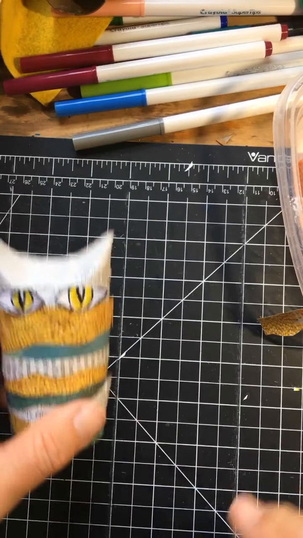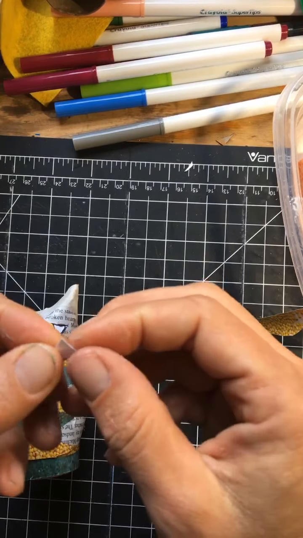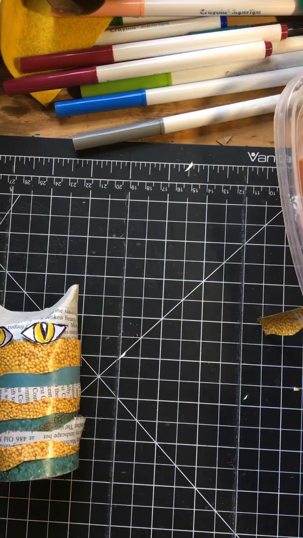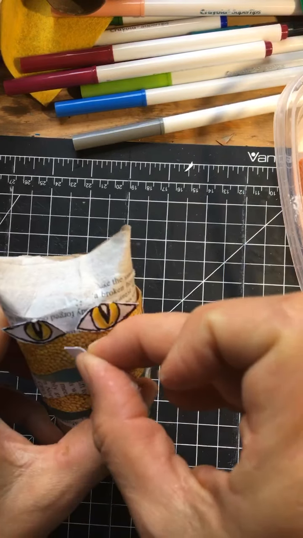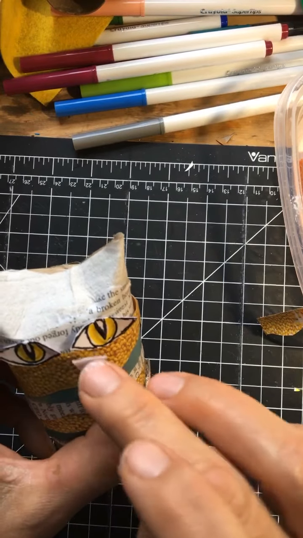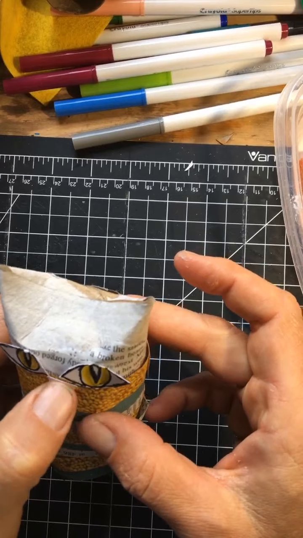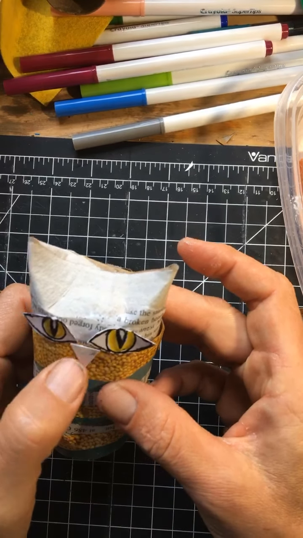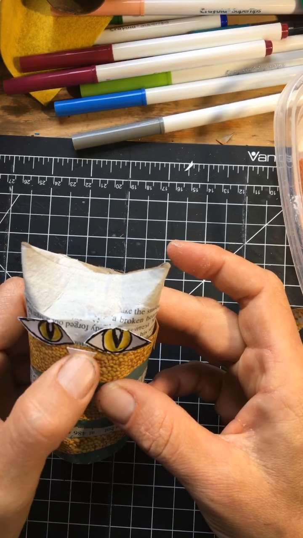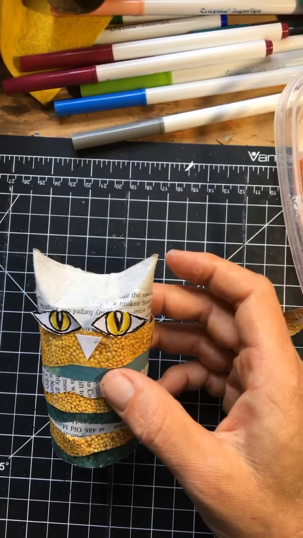And I'm missing some things like a nose. So once again, I've cut that out of this little tiny piece of paper. Just a triangle here. Alright, I'm going to stick that on. Ooh, my finger's gluey. I'm going to stick that on. Maybe hold it for a little bit. It's kind of slippery when you glue it onto the magazine paper, right?